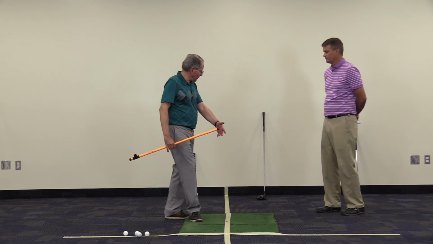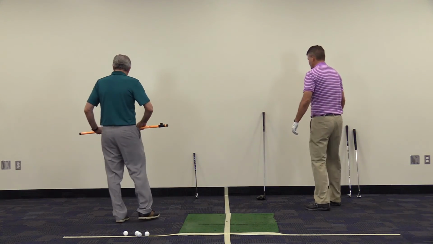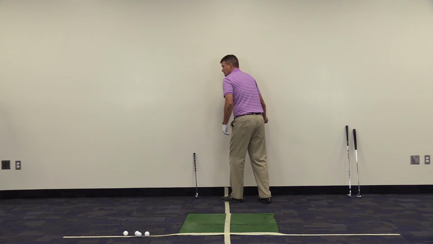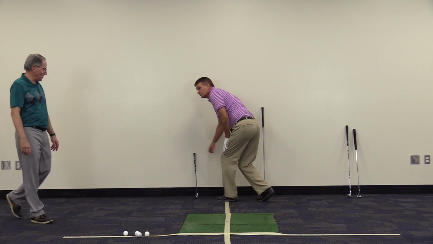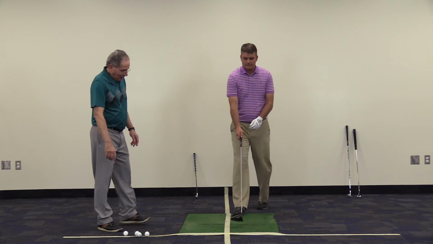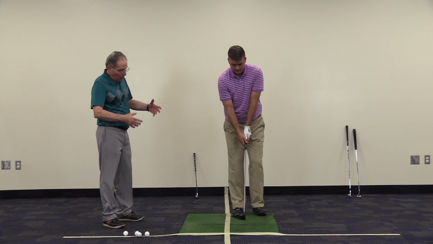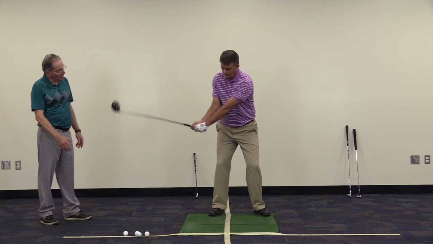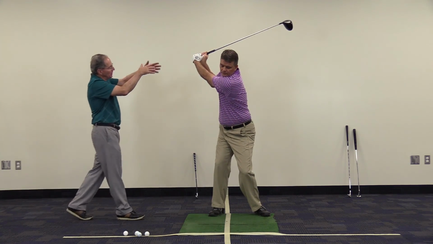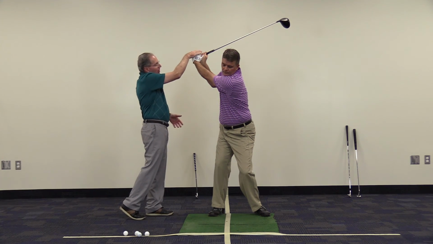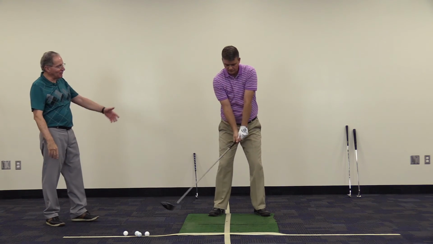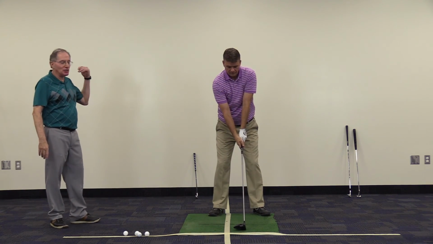So, start again at address. Short club? Ground's fine. Okay. So now, go to your end backswing. Now, what's the difference between this position of his flying wedge here compared to address? Go back to address. What did he have to do with the left arm to get to that position?